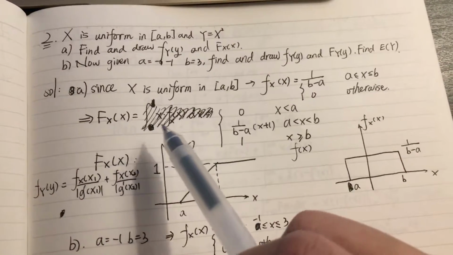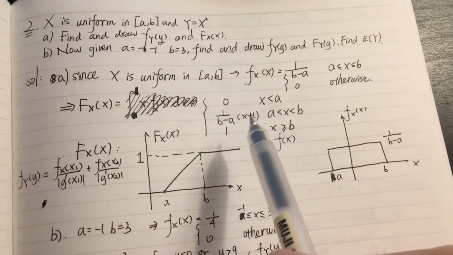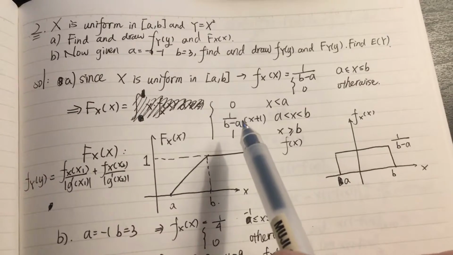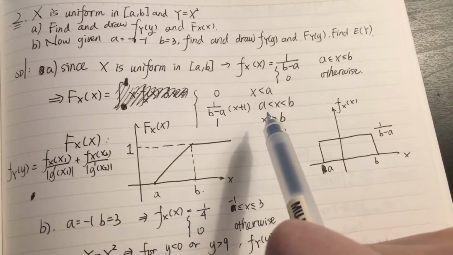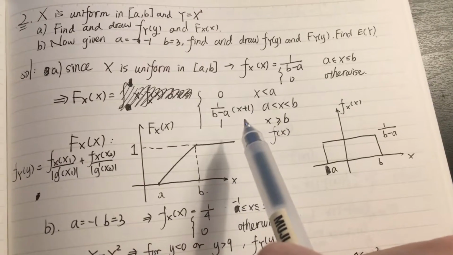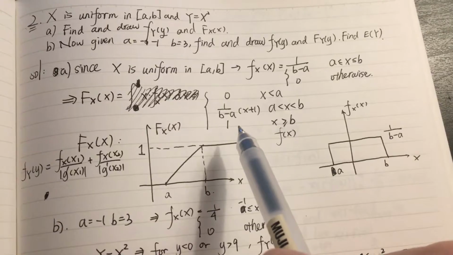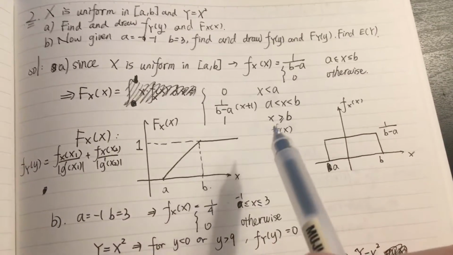So we can directly get capital F of x to be 0 when x is less than a, and it is equal to 1 over b minus a times the sum of x plus 1 when x is between a and b, and it is also equal to 1 when x is equal to or larger than b.